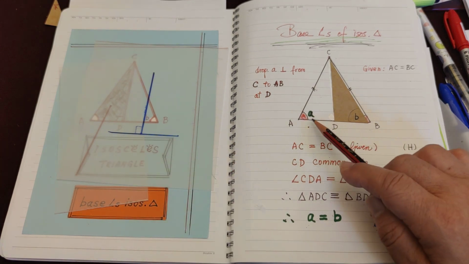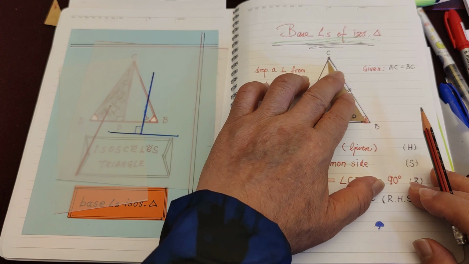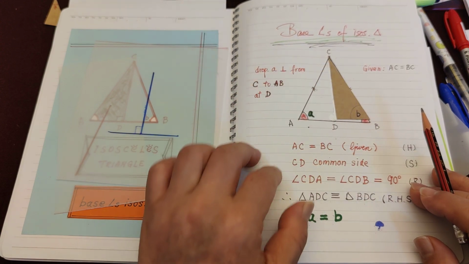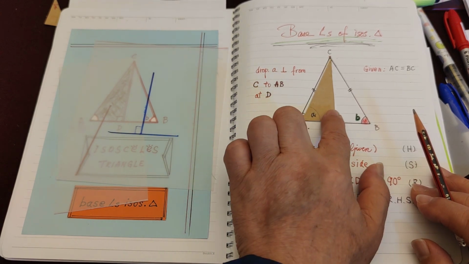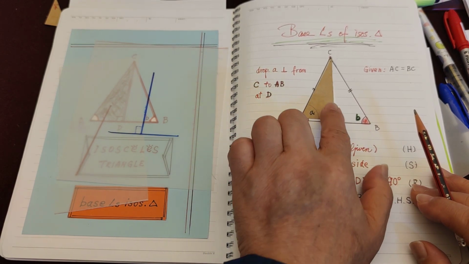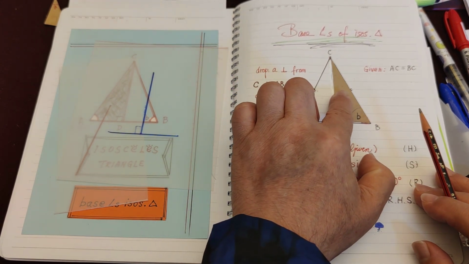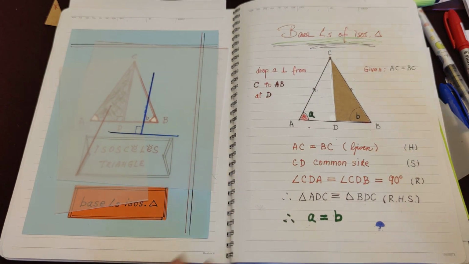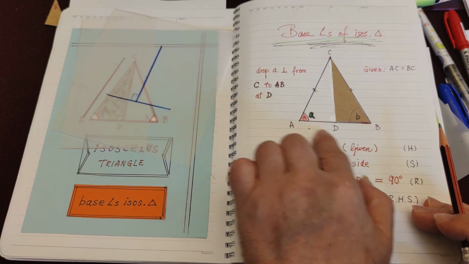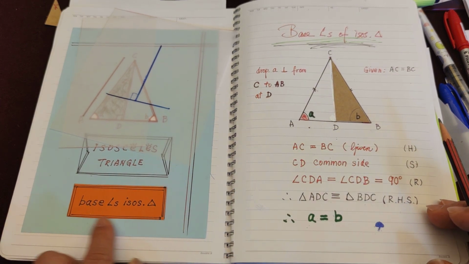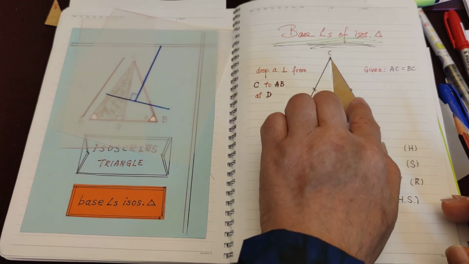And the corresponding angles A and B are also the same. This is A, this is A, and this is B. Therefore, for an isosceles triangle, we will have the base angles equal. We call these the base angles of an isosceles triangle.